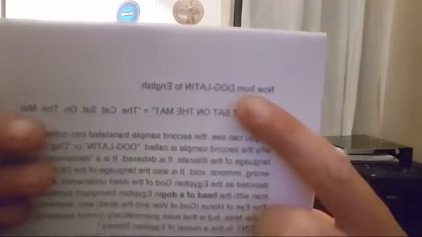Now translation from dog Latin to English. I know my camera, I've tried to sort it many a time, just get the document. From dog Latin into English, you've got the cat sat on the mat in capitals, and then it translates back to lowercase with full stops after each word: the, full stop, cat, full stop, sat, full stop, on, full stop, the, full stop, mat, full stop. As you can see, the second sample translated into nothing readable.